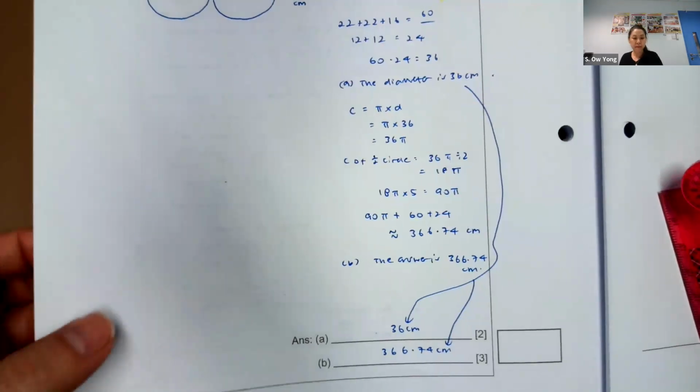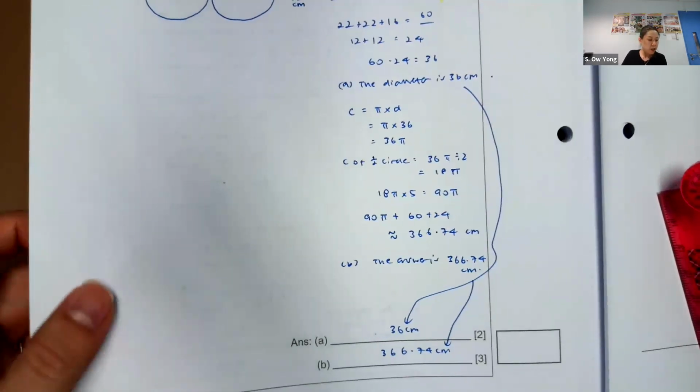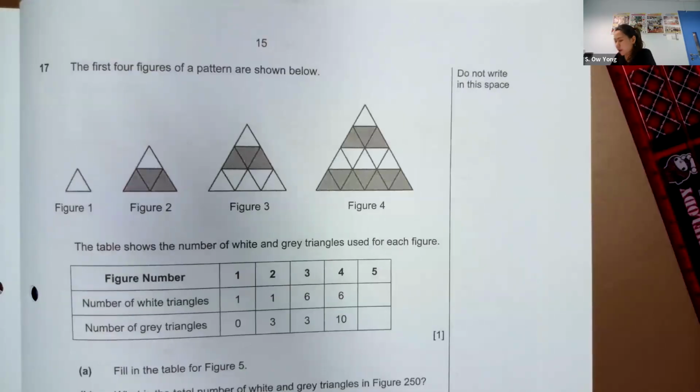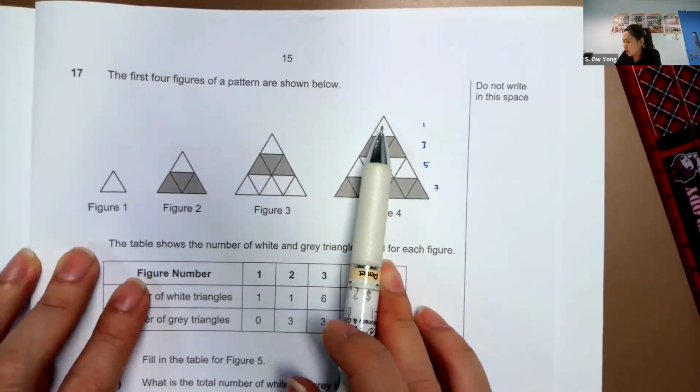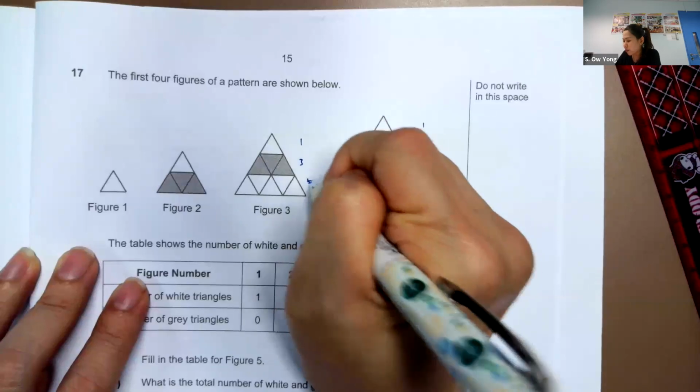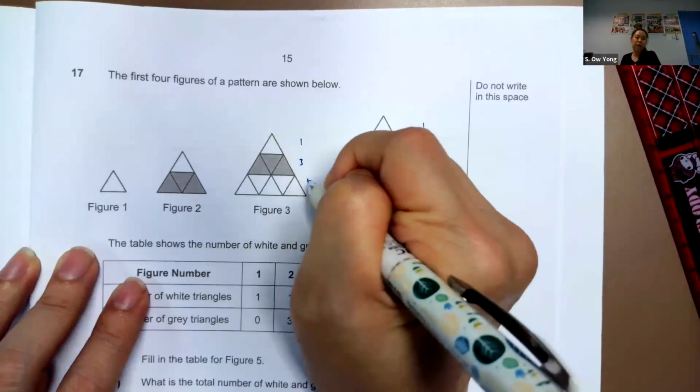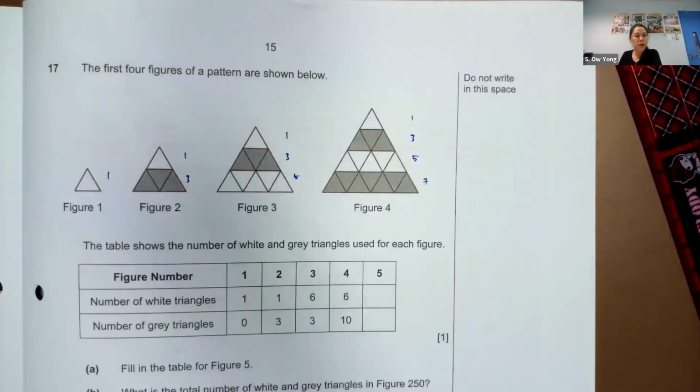Question 17, the pattern question. They have figure 1, 2, 3, 4. After that, you do see alternating layers. You have this white one on top, then from 1 it becomes 3, then after that it becomes 5. What I want you to see is in terms of the layering, you do see 1, 3, 5, 7. Here you also see 1, 3, 5, 1. So you roughly know what I'm trying to say. And you also know that certain layers are white, certain layers are gray.